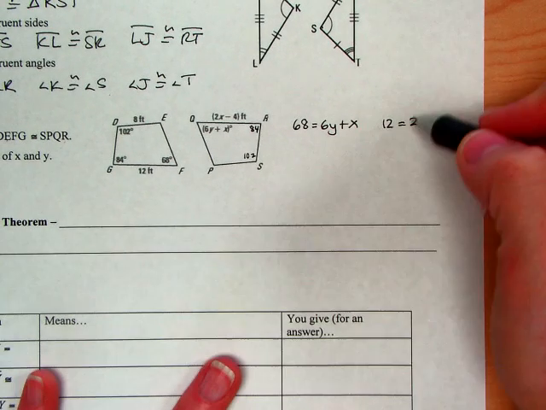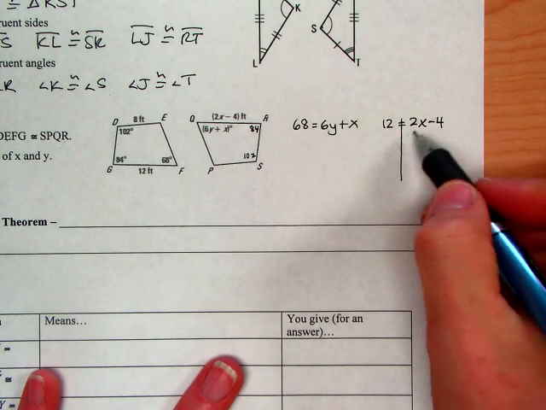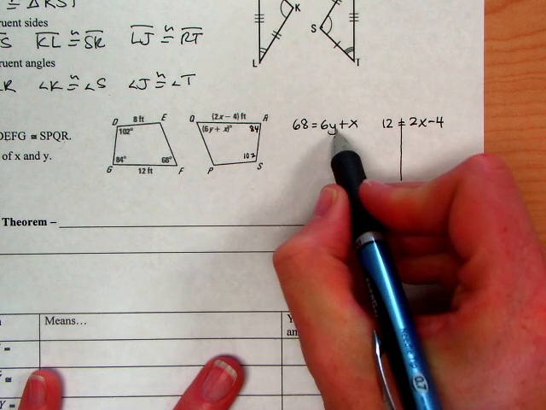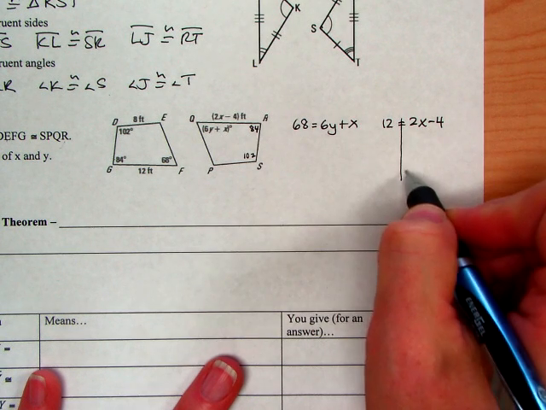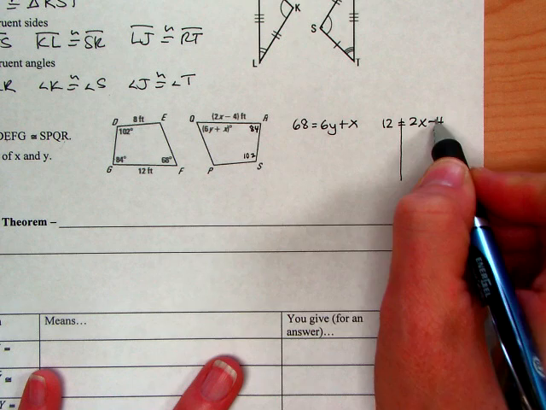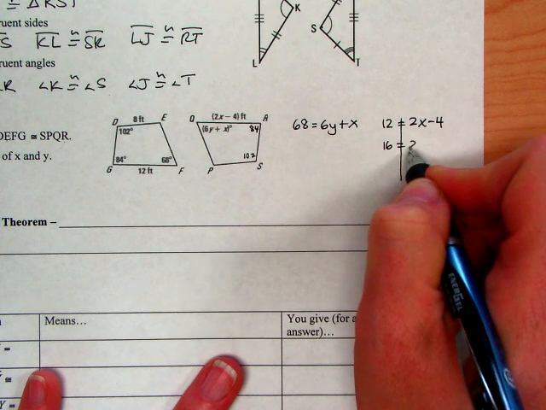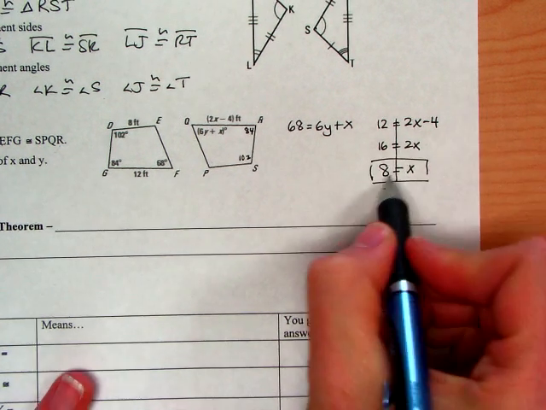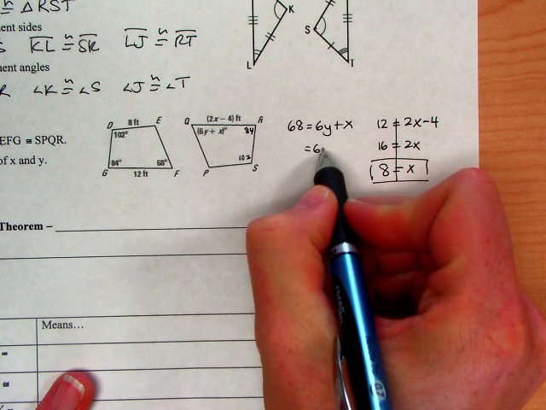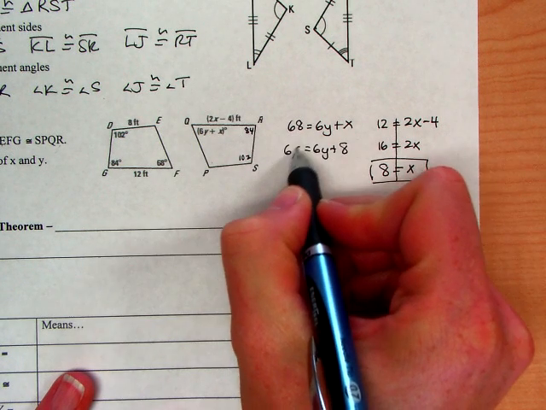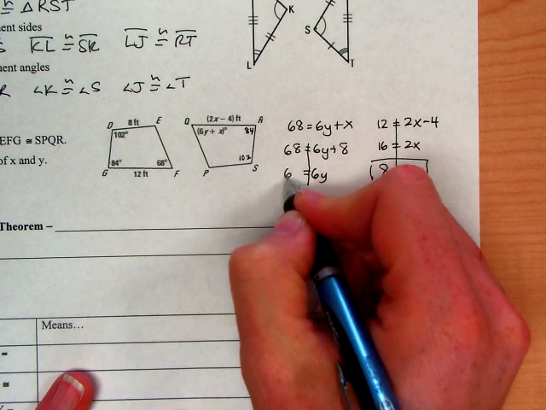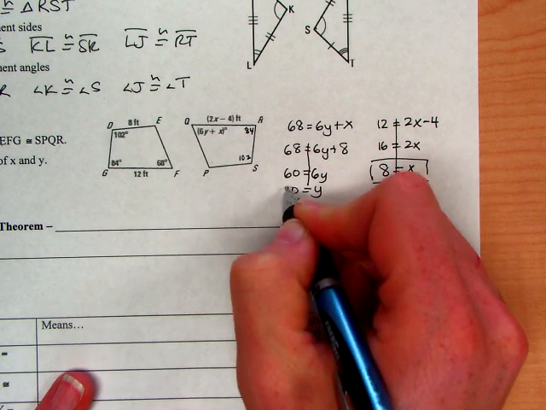The second one, since it's only got 1 variable, that's the one I want to solve first. This guy's got 2, so I bet we're going to have to figure this one out and then plug it in over there. So I'm going to add 4 to the other side. 16 equals 2x, and x is 8. So now using that information, I'm going to put an 8 right there. So 6y plus 8. And now just finishing off to solve for y, I get 6y equals 60, and that means y is 10.